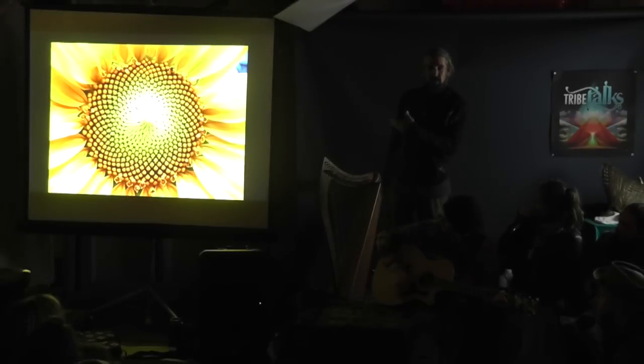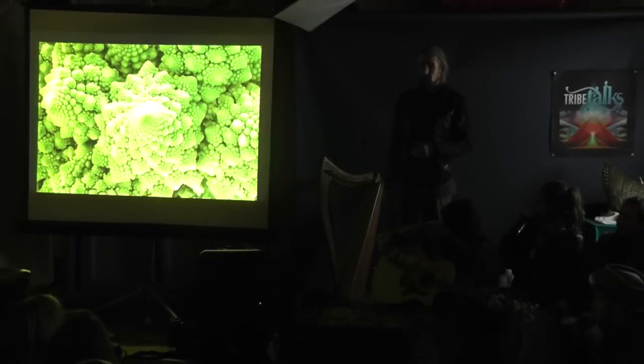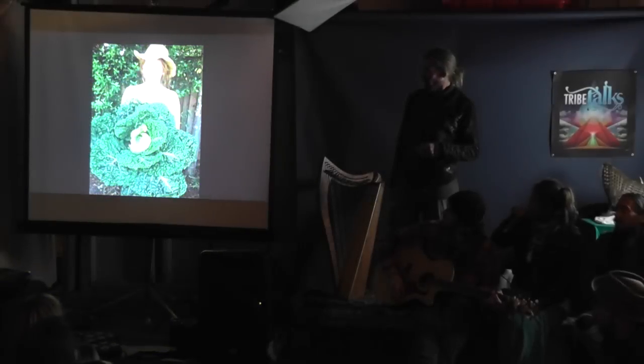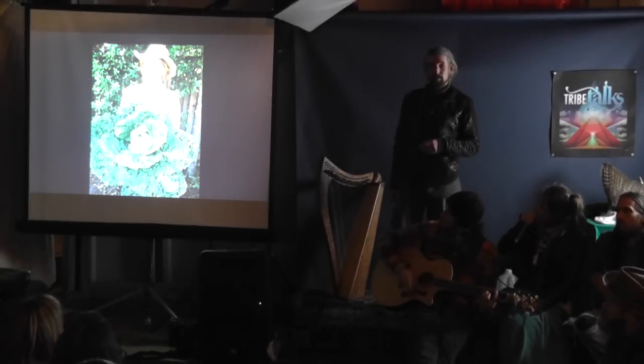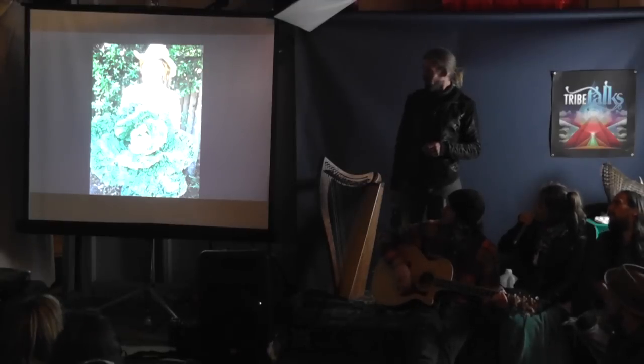The only Native American vegetable, sunflowers. Romanesco broccoli, the seed of which goes for $4,000 a pound. Wow. Grow no cabbages.